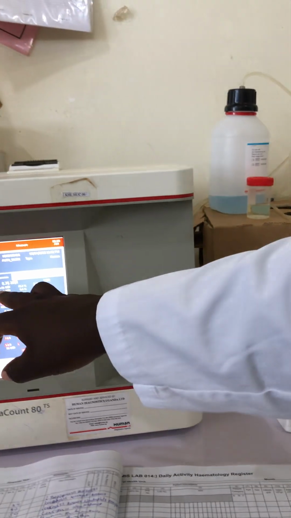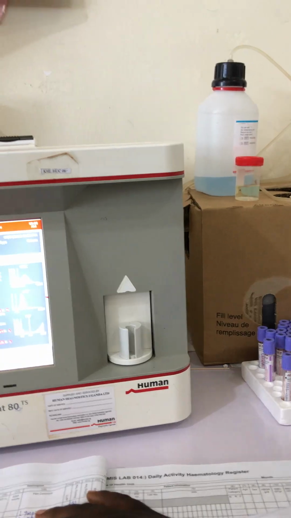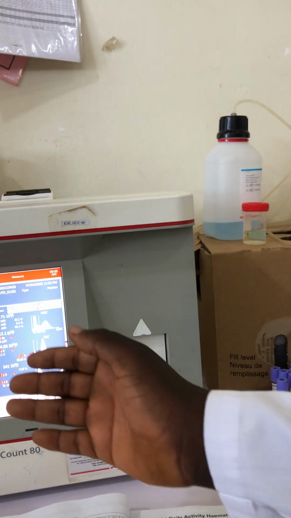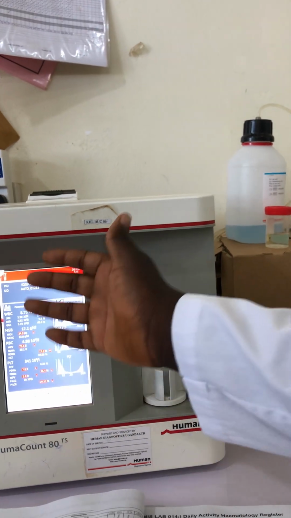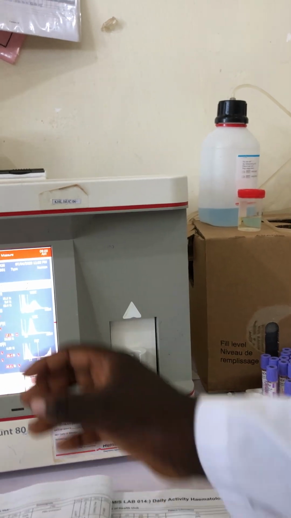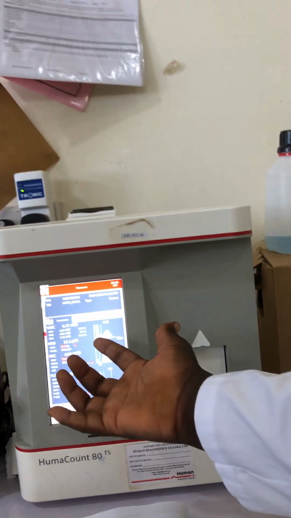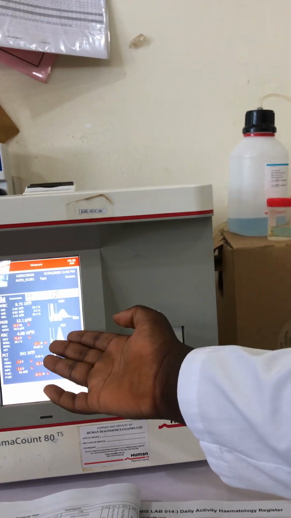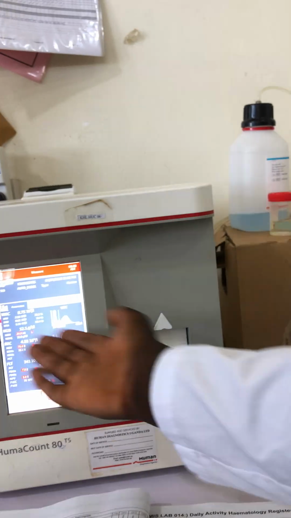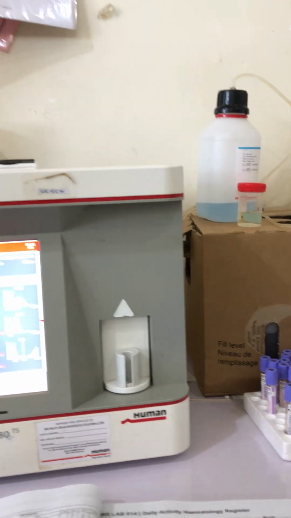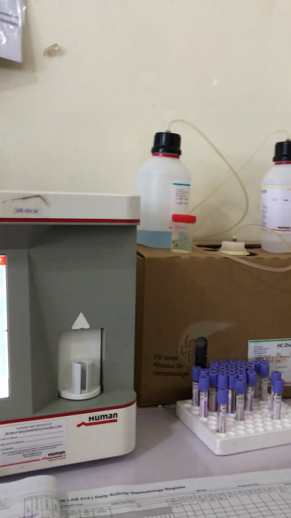What it does is give you specific parameters of the components in blood, where we are looking at the white blood cells, the red blood cells, the platelets, and the hemoglobin or the blood levels. After that, there is a computer here where you record results, and it will be sent straight away to the other side.